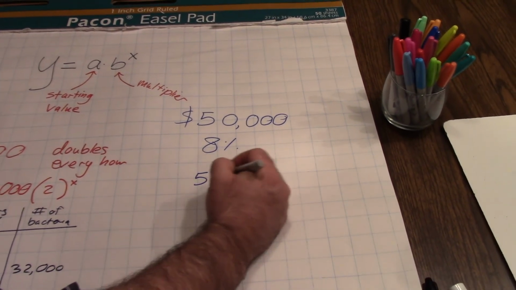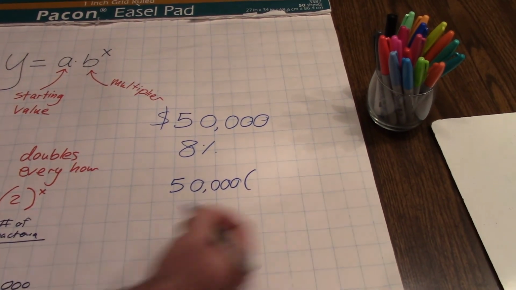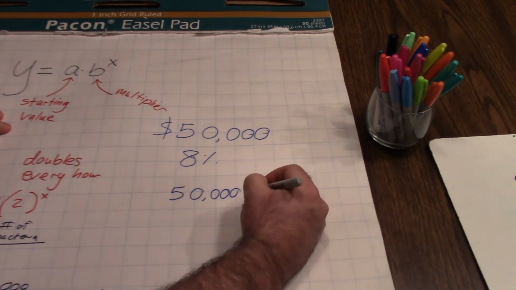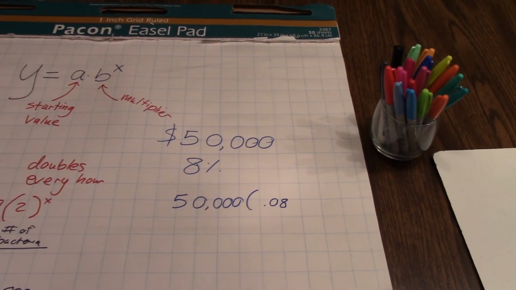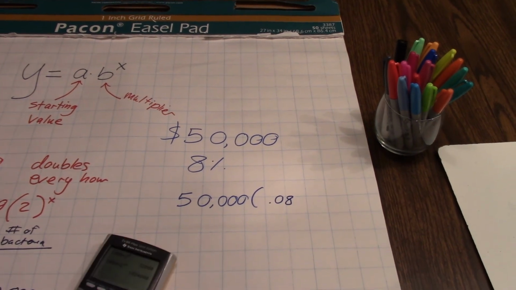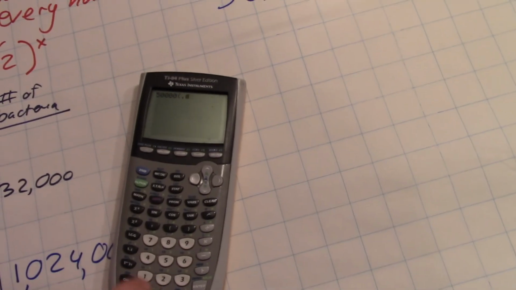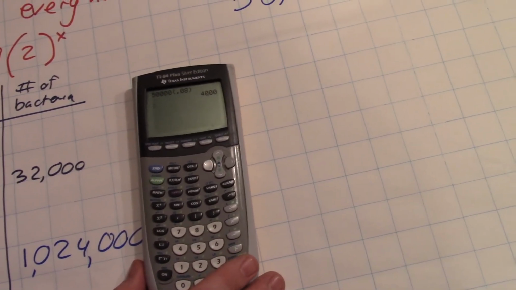The question is, how do we use a multiplier when it's 8%? 0.08. Let's see what happens if we plug in 0.08. Okay, that is 8% as a decimal. So let's see what happens. Uh-oh. So I'm going to multiply by 0.08. So you'd think that's going to go up a little bit, right? No, it's going to be a small number.